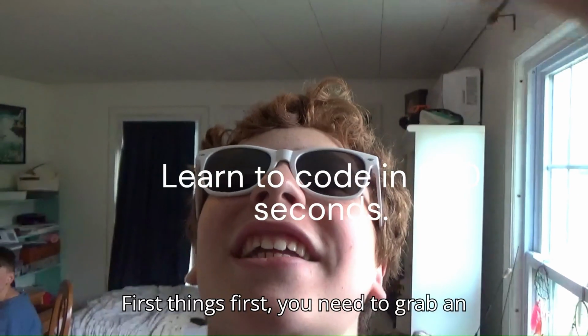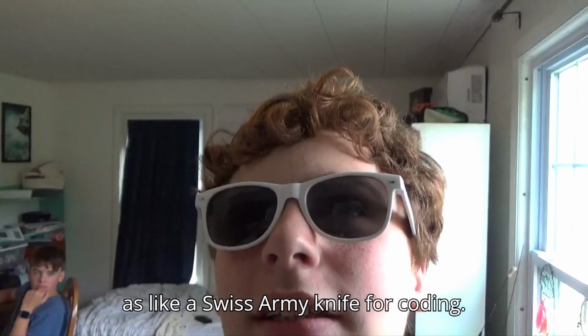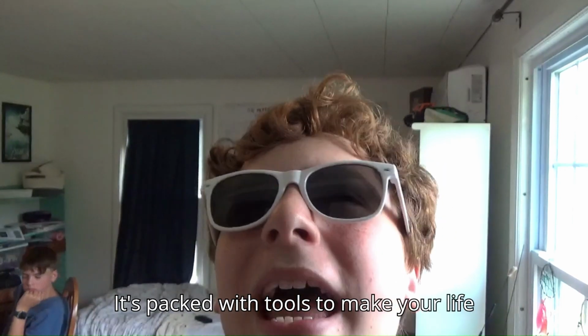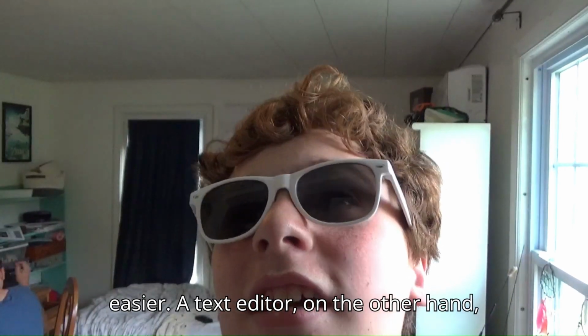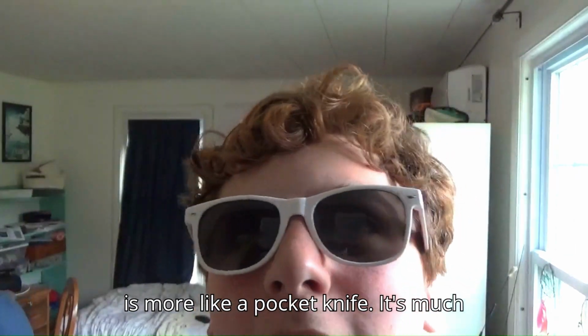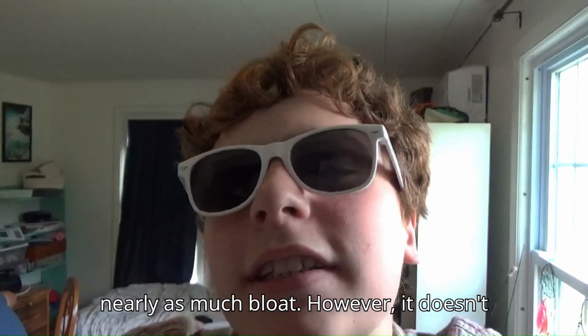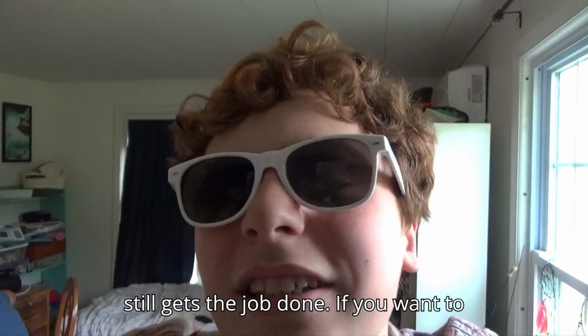First things first, you need to grab an IDE or a text editor. Think of an IDE as like a Swiss Army knife for coding. It's packed with tools to make your life easier. A text editor, on the other hand, is more like a pocket knife. It's much simpler and lighter, and it doesn't have nearly as much bloat. However, it doesn't have as many features either, but it still gets the job done.